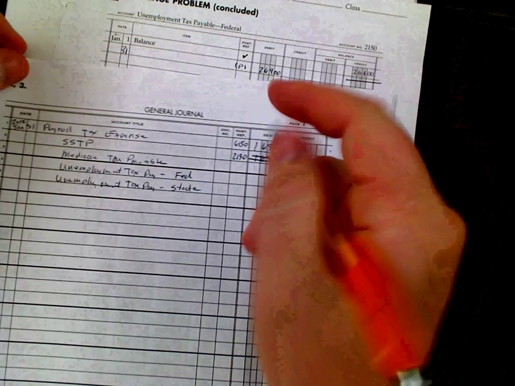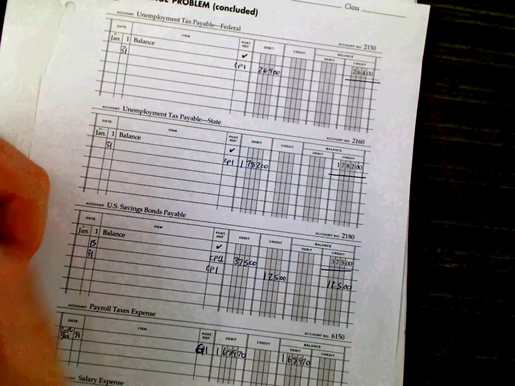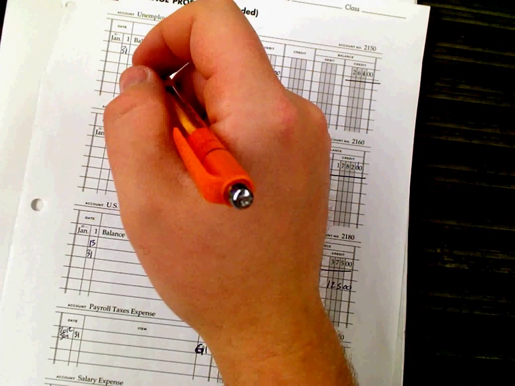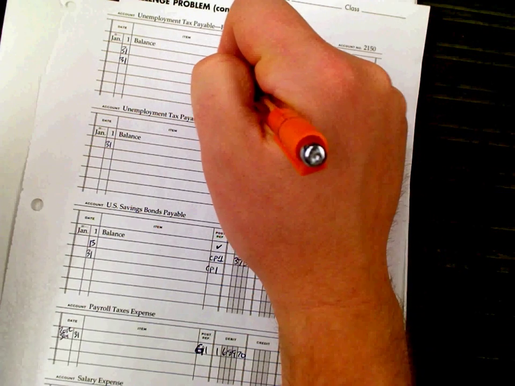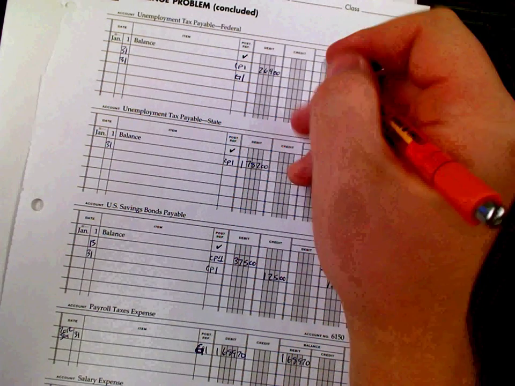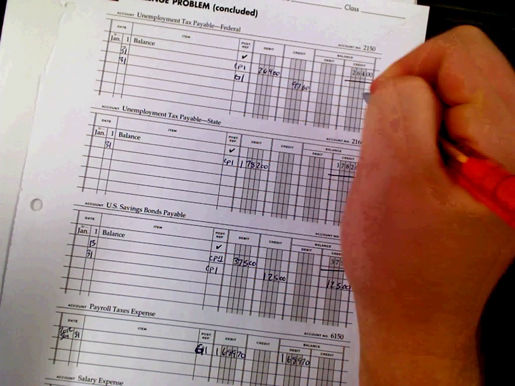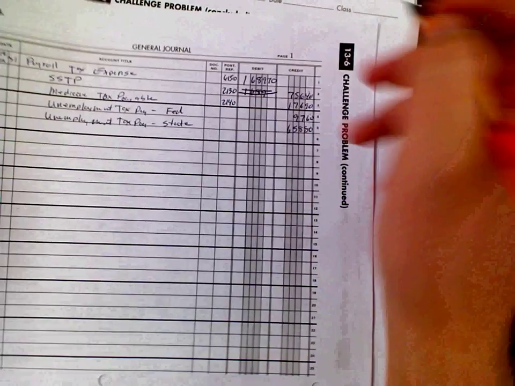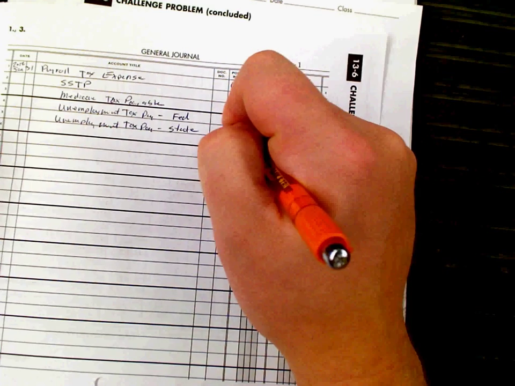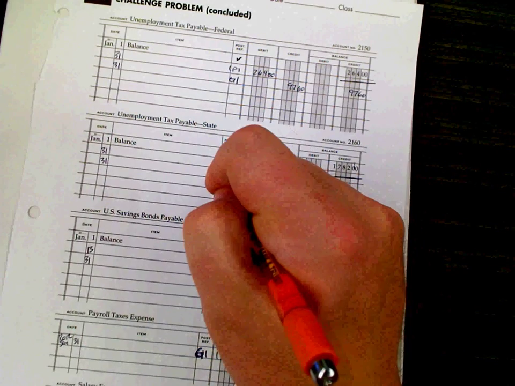And then unemployment tax. Federal, 31st, G1, 97.60. Gives us a balance of 97.60. 2150. And then the last one, state, 31st, G1, 658.80.